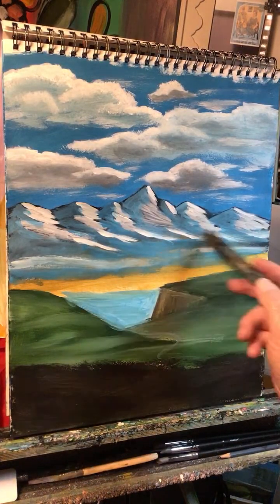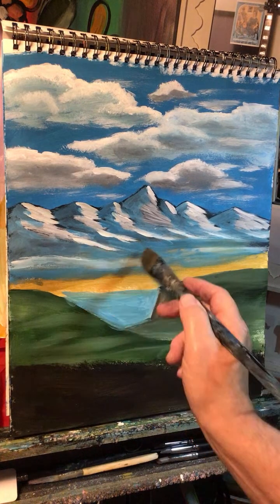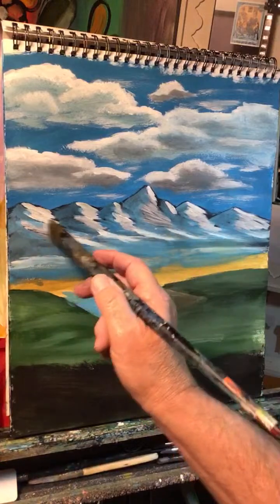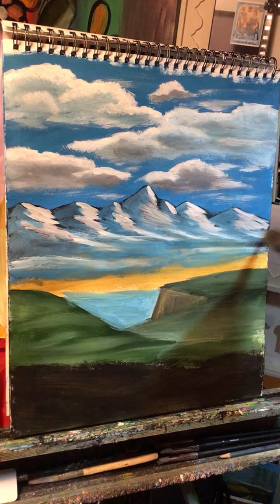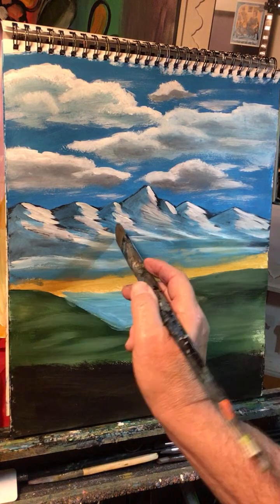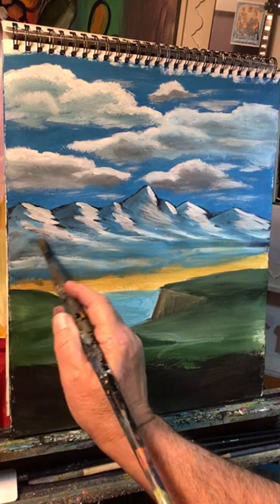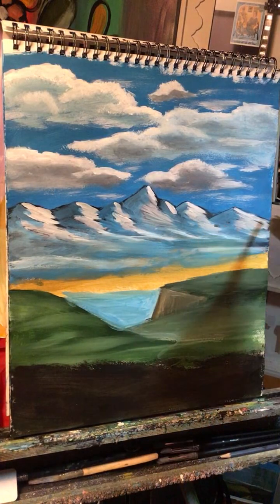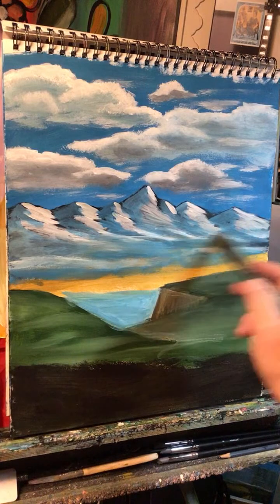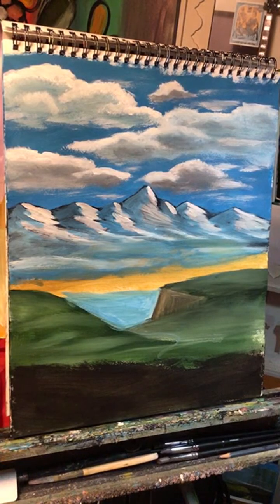Painting's so much fun. You can see how quick I did these mountains. It's because I've done thousands of them, and I know where to put the color. And I know what kind of mountains I usually do. I can guarantee you I don't have another painting that looks like this. They all come out different. But look how cool those mountains look.